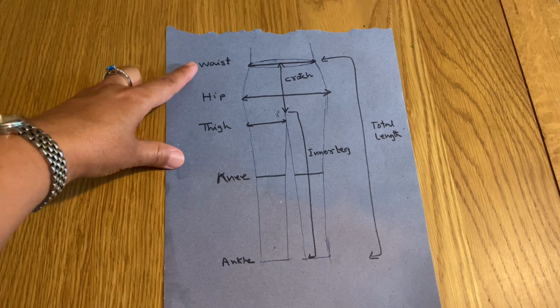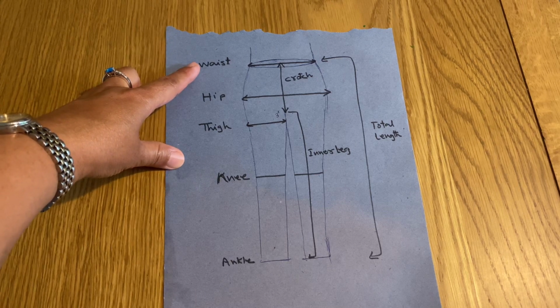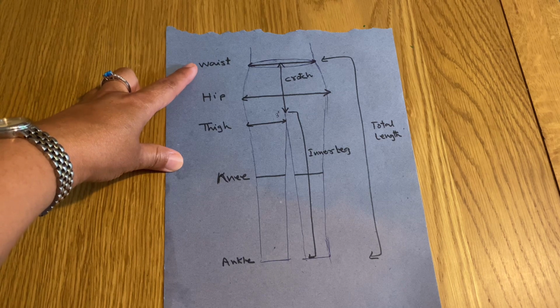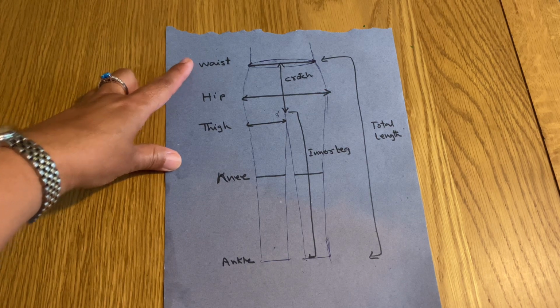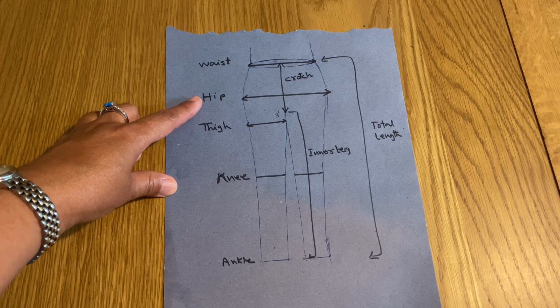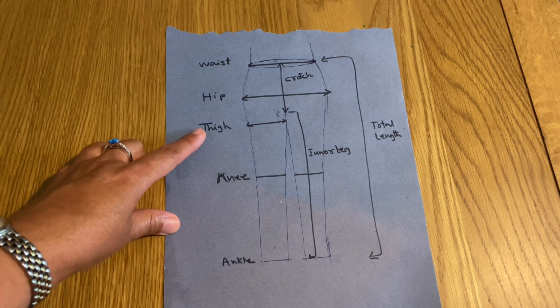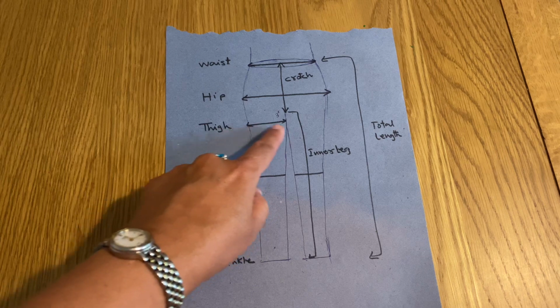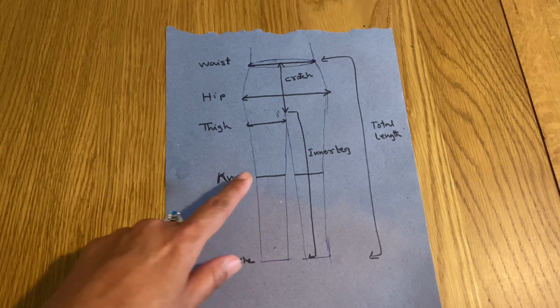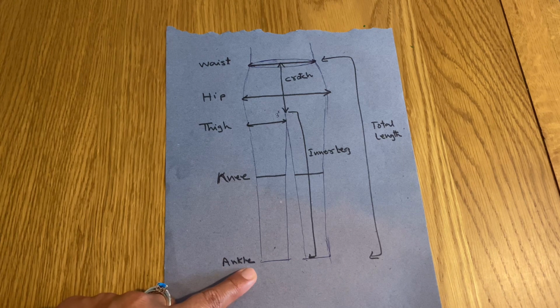One measurement we require is the waist measurement. The waist is the narrow part, or we can call it the smallest part of your body. Then the hip measurement. The hip is the wider part of your body. And then we need the thigh measurement, where we measure one thigh. And then the knee measurement and the ankle measurement.